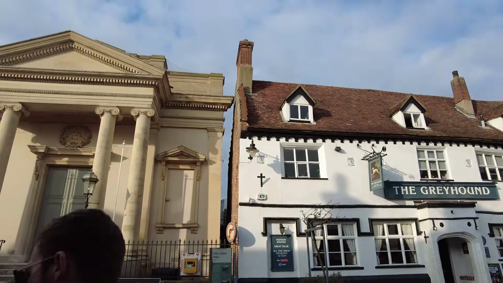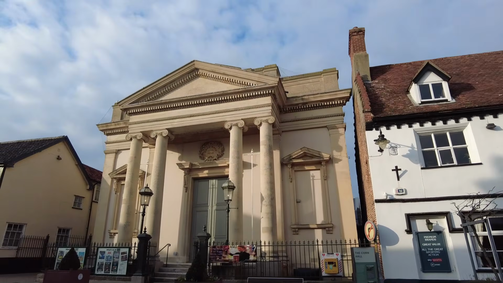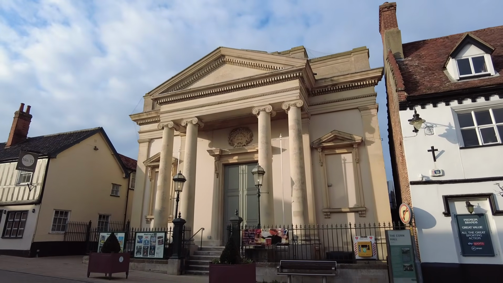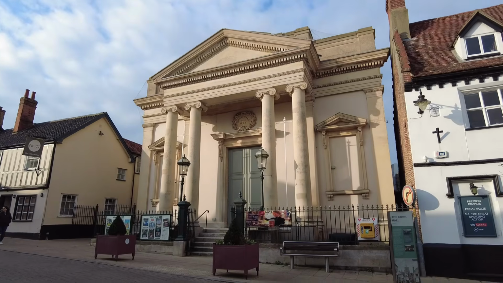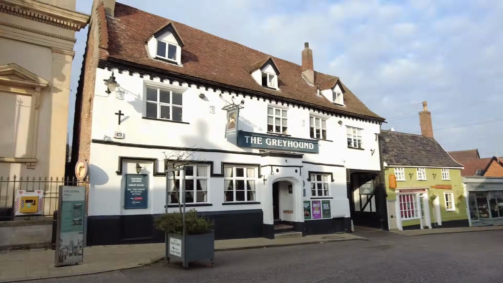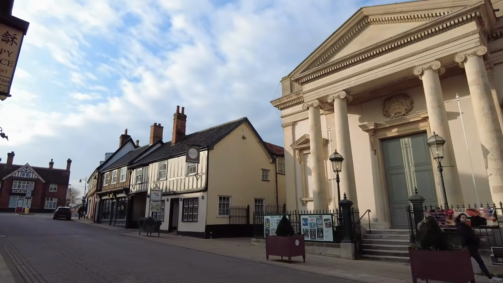So you see the neoclassicism there. It's a very imposing building, isn't it? Quite an arts venue now. Of course, the Cornhall, with various music and civic films and things going on in there. Beautiful. Let's carry on further up.